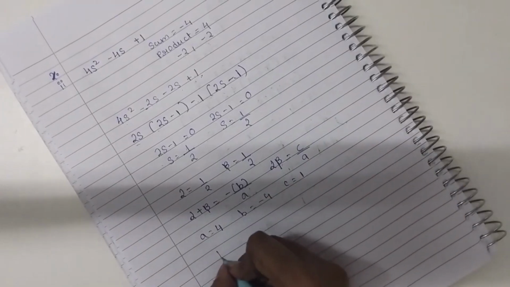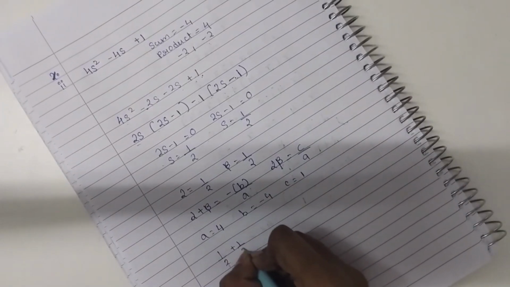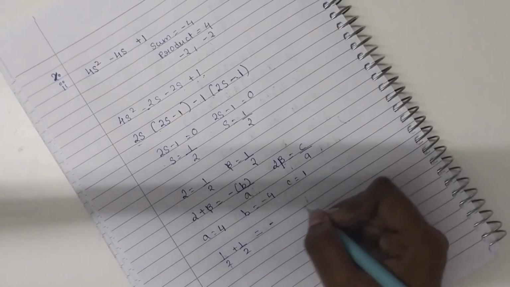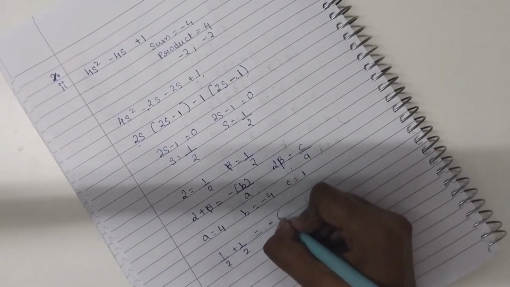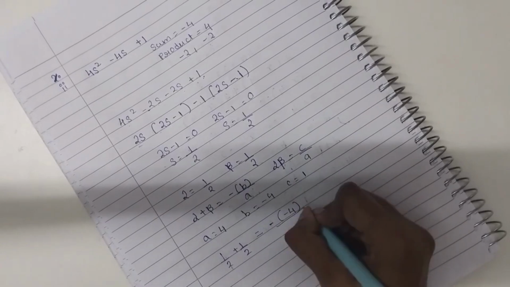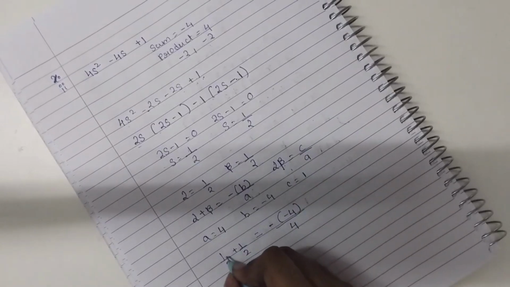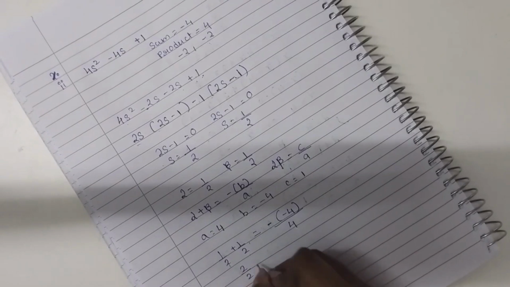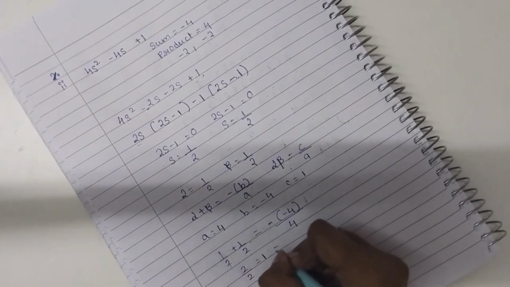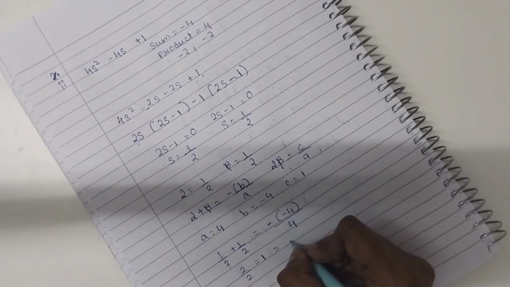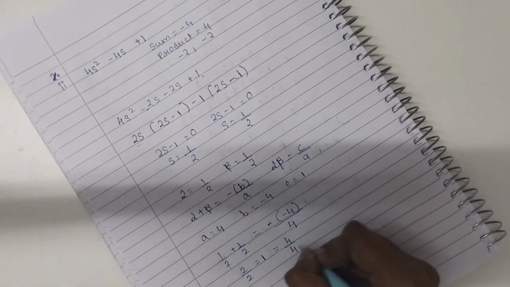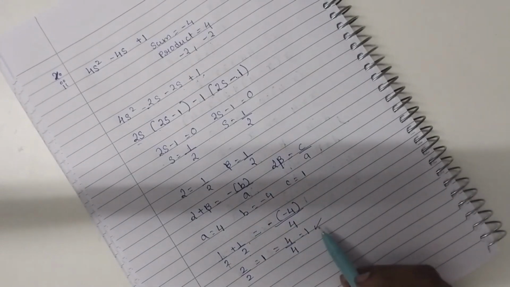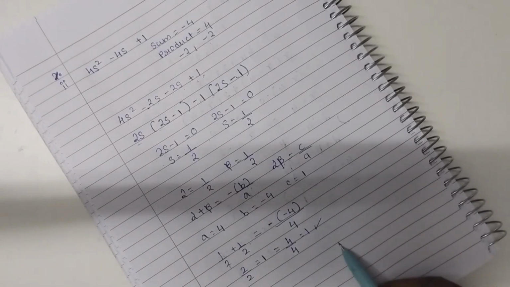So when we add 1 by 2 plus 1 by 2, we will get, you put the negative outside the bracket, and -4 divided by 4. So 1 by 2 plus 1 by 2 will equal 2 by 2, which is equal to 1, which is equal to 4 by 4, which is also equal to 1. So hence we have proved that the sum of the zeros is equal to minus b by a.